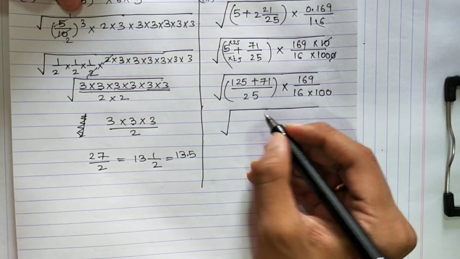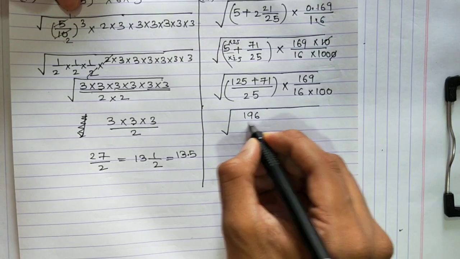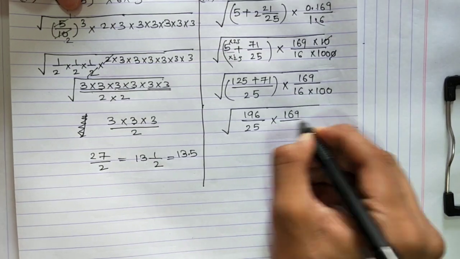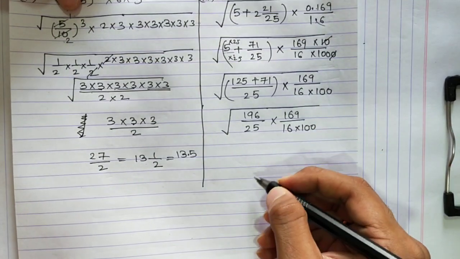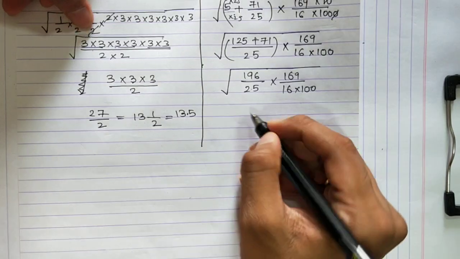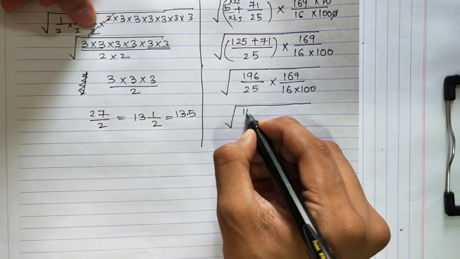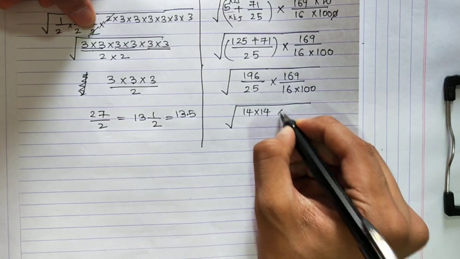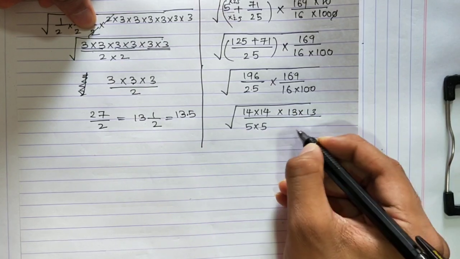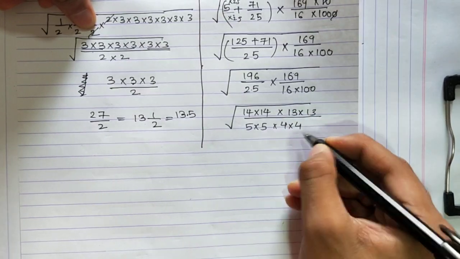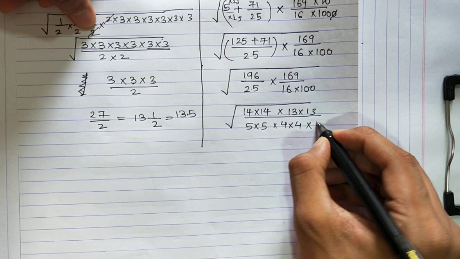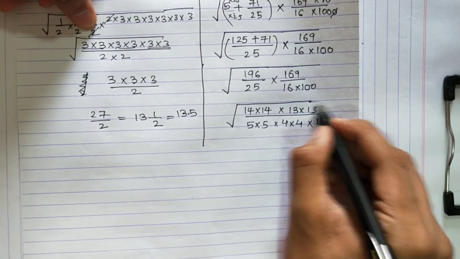So 125 plus 71 is 196 upon 25 into 169 upon 16 into 100. Now if you observe, each and every number is a square. Okay, so just write them in the form of pairs. So 196 is 14 into 14, 169 is 13 into 13, 25 is 5 into 5, 16 is 4 into 4, and 100 is 10 into 10.